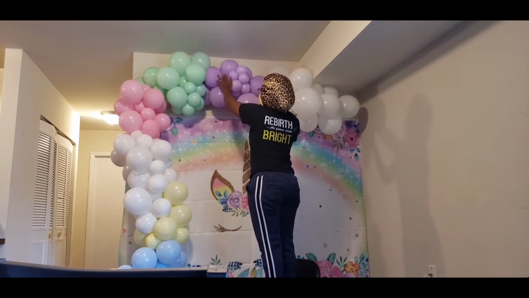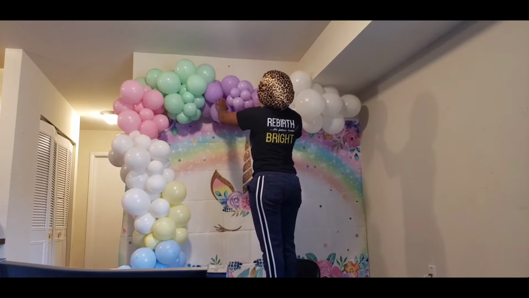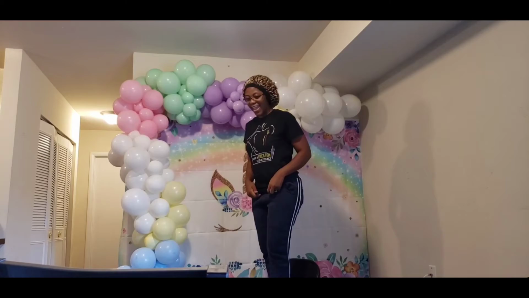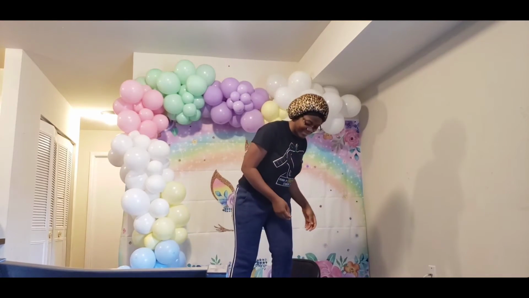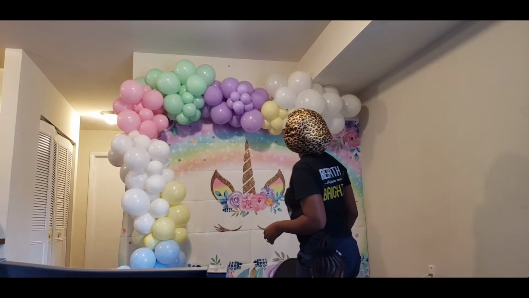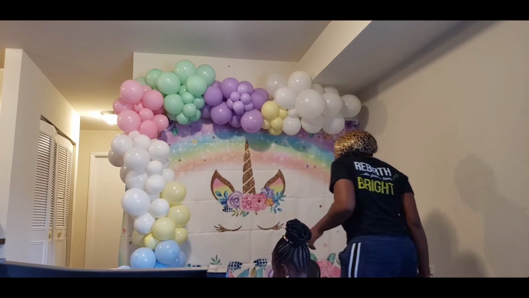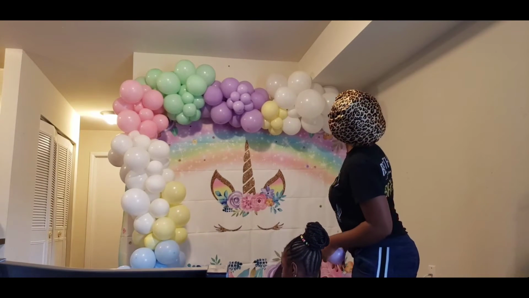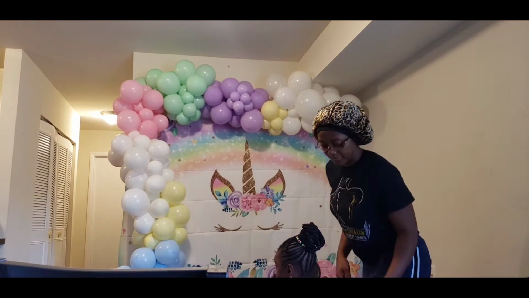It looks beautiful. I do not want to have so much space at the top, and I do not want the wall to show underneath the backdrop. So that is why my garland is where it is, because I had to take all of this into consideration.